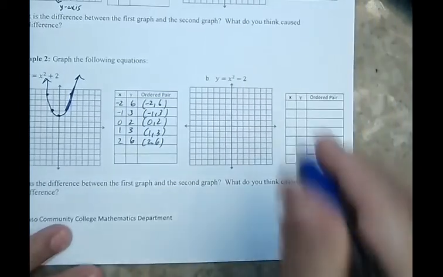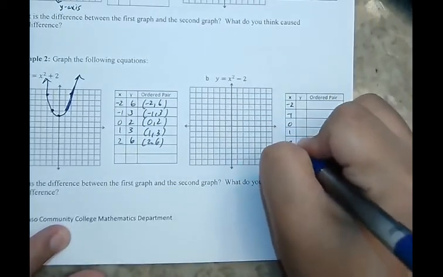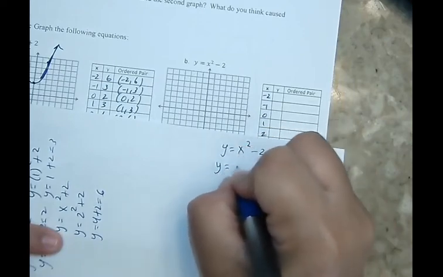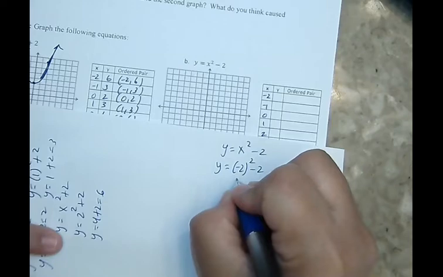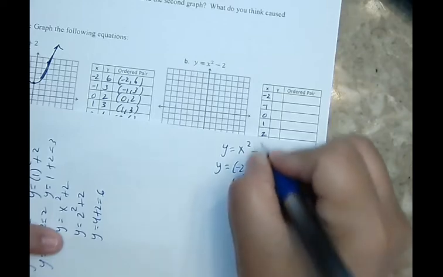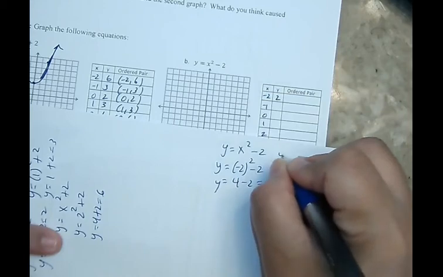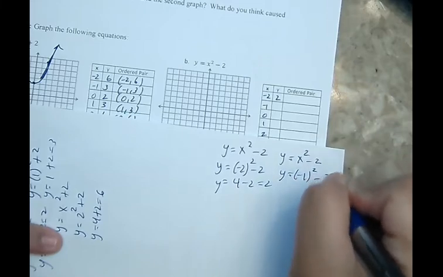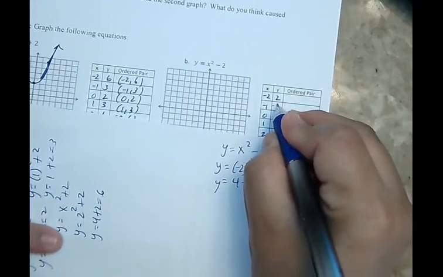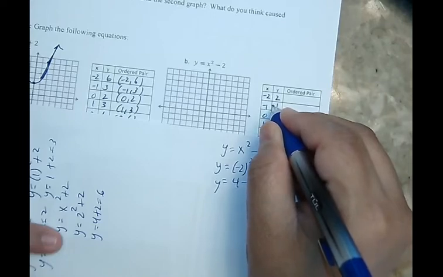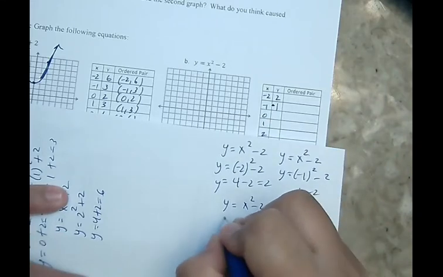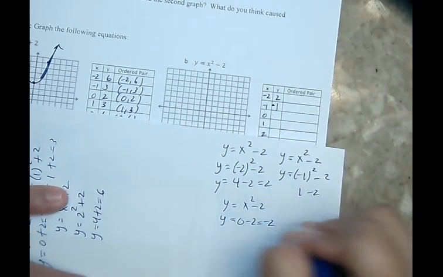Okay, so let's look at letter B. Same idea, pick some points, and let's figure out what the y's are. So y equals x squared minus 2. If we substitute a -2, we get -2 squared is 4, minus 2 is 2. Substitute a -1. -1 squared is +1, minus 2 is -1. Substitute a 0. 0 minus 2 is -2.